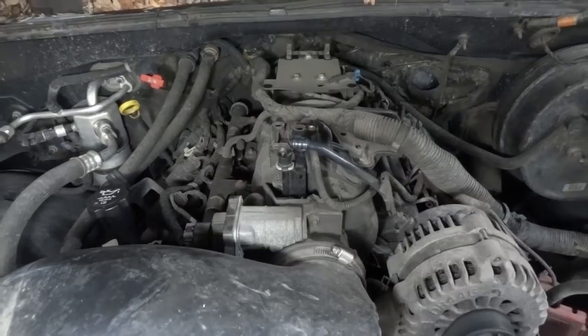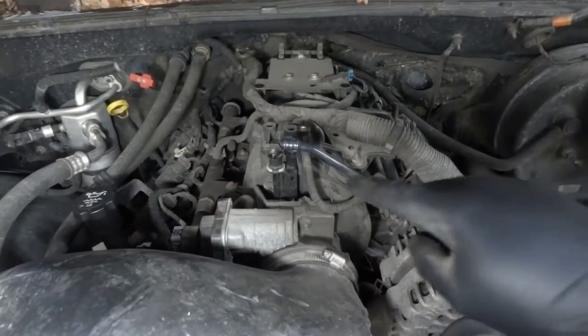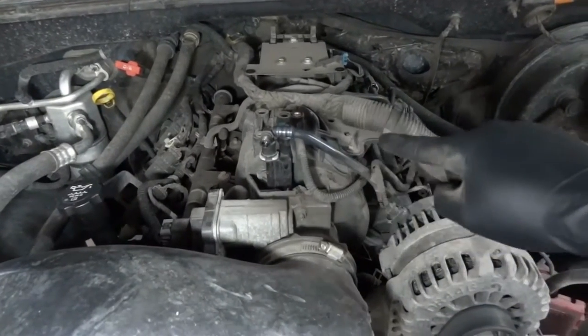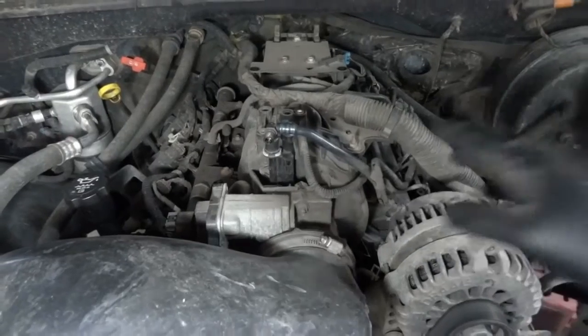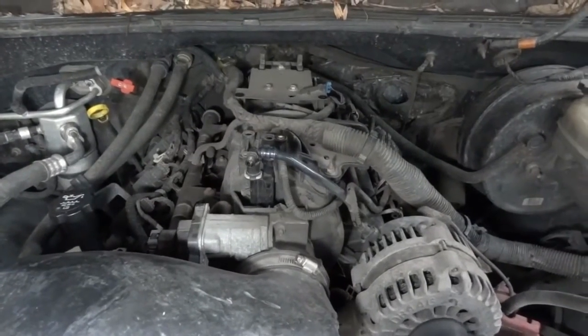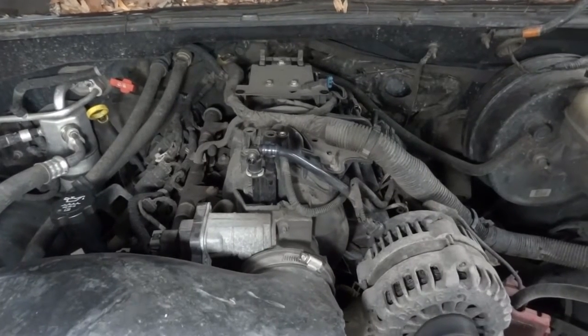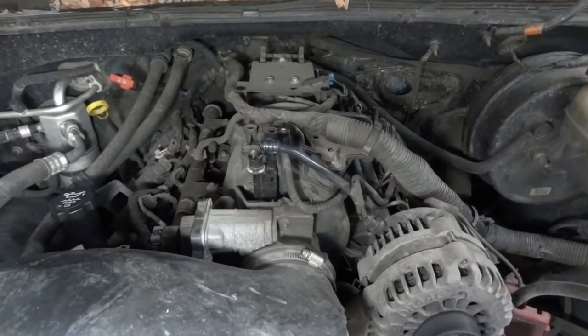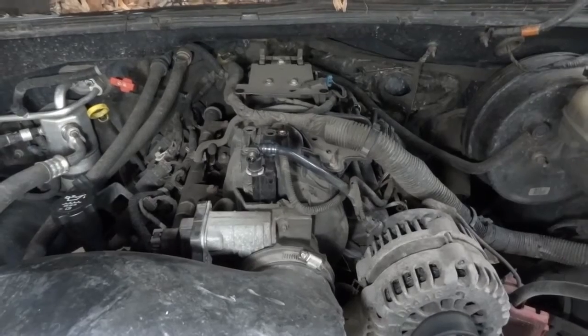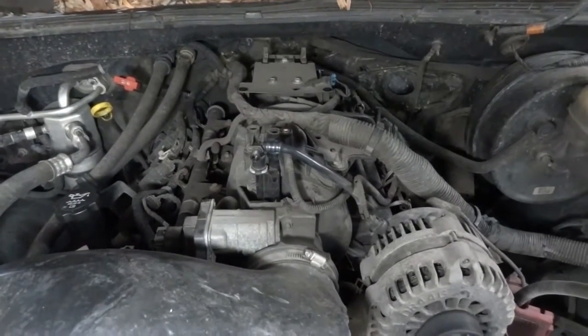We're gonna close the vent solenoid because you have to induce smoke inside the EVAP system with your vent solenoid closed, because the vent solenoid is normally open. If your vent solenoid is open, all the smoke is just gonna escape out of the vent solenoid. So we're gonna close the vent solenoid.